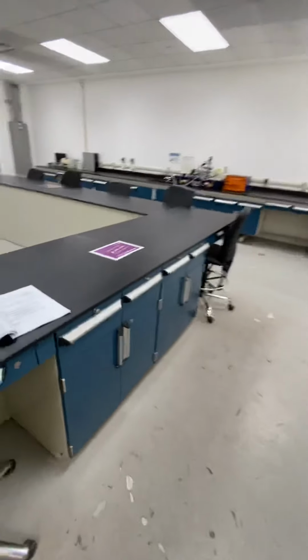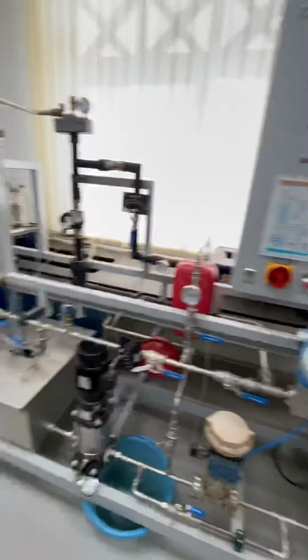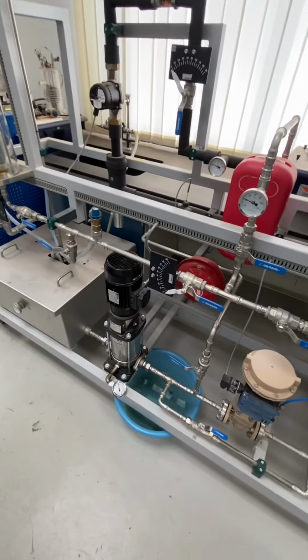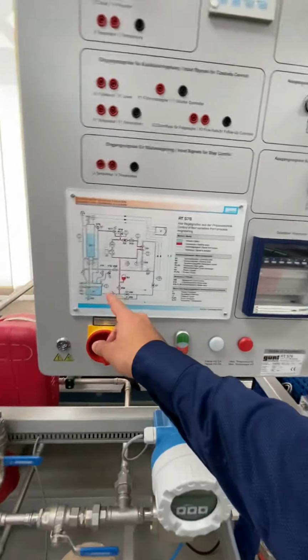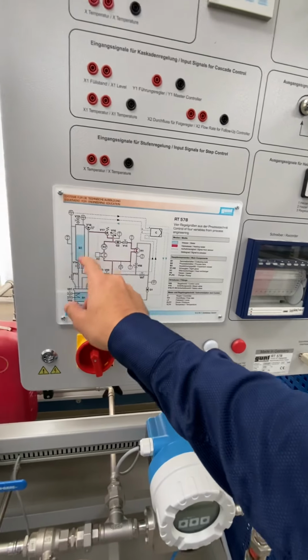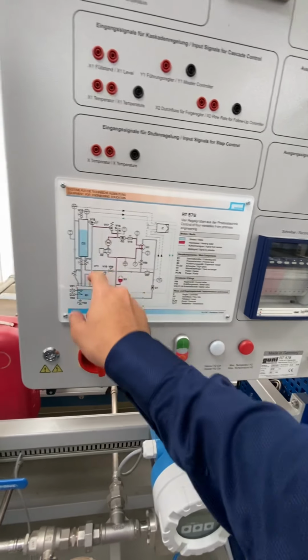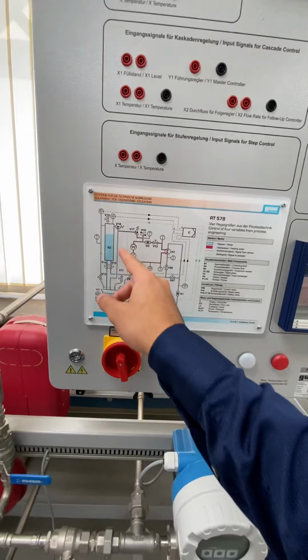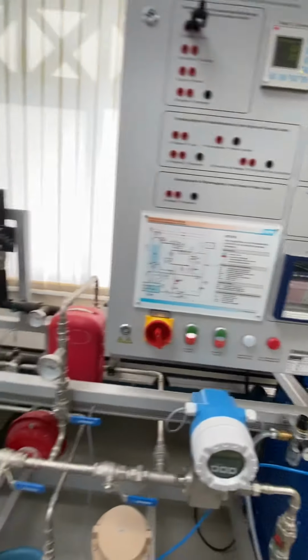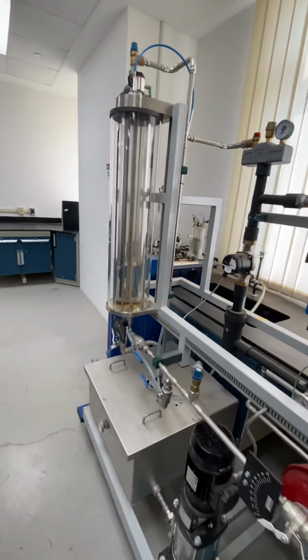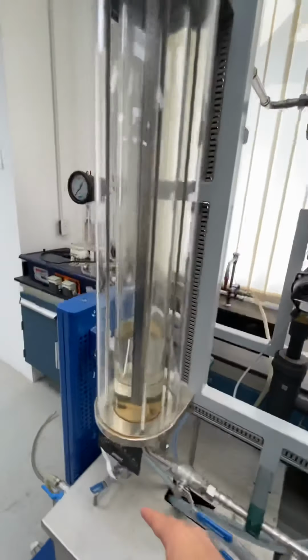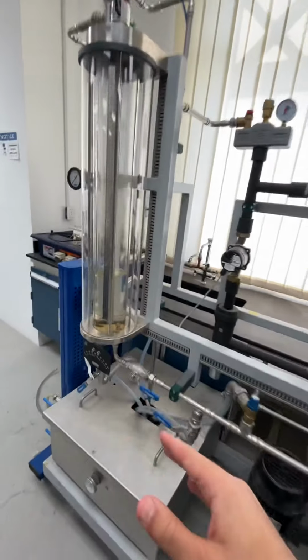Let's have a look at the second scenario, which is P1 has stopped. Okay. So what's going to happen if the centrifugal pump stops? Basically, guys, the level is affected by the inlet flow rate and the outlet flow rate. And if we stop this pump, there will be no flow into the tank. And as a result of that, the liquid level will drop very quickly, guys.